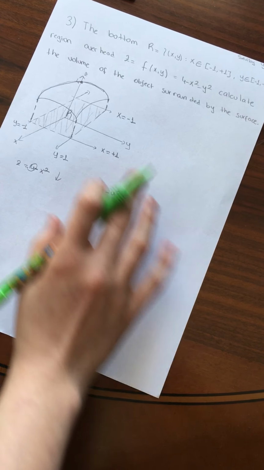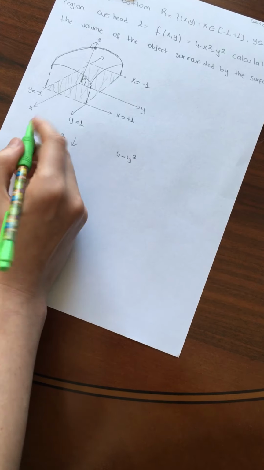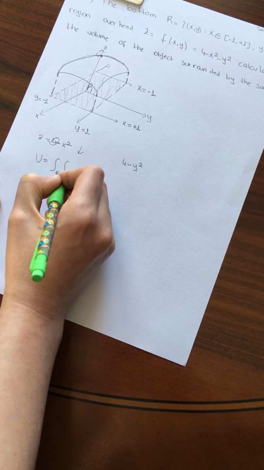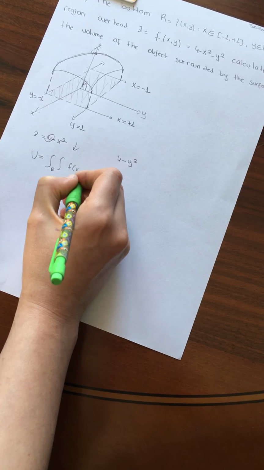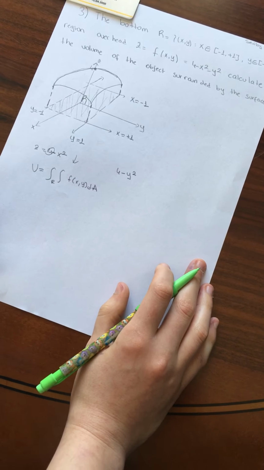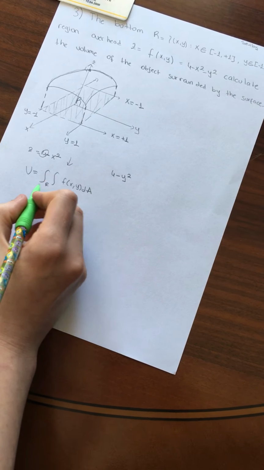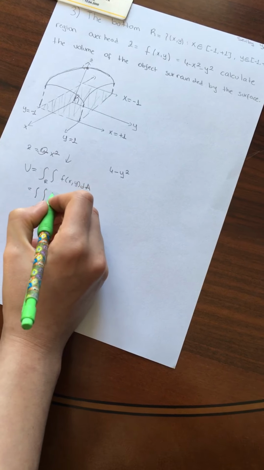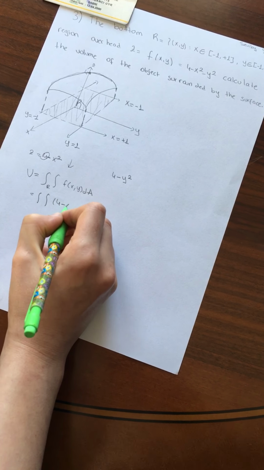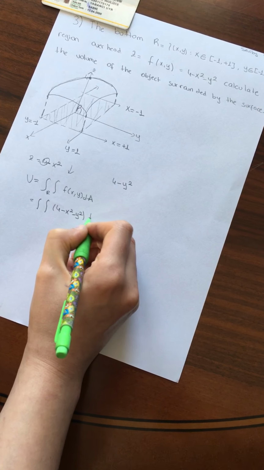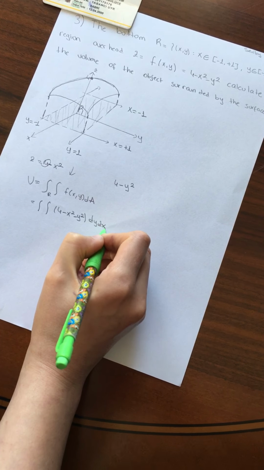The volume of the object formula is the double integral of f(x,y) dA. If we write the limits of the function, integral of 4 minus x squared minus y squared dy dx.